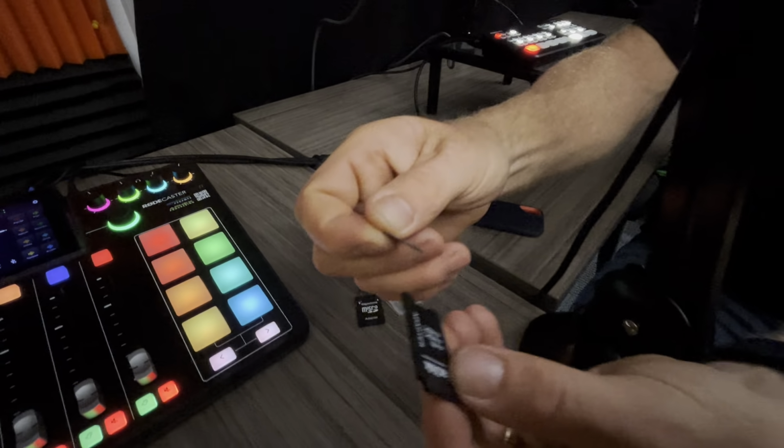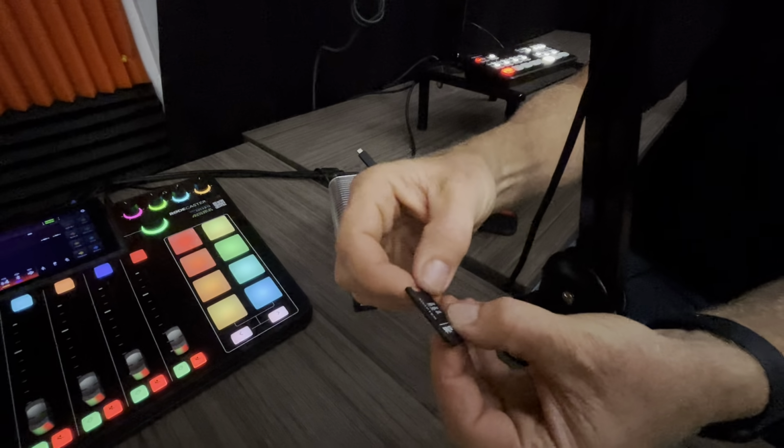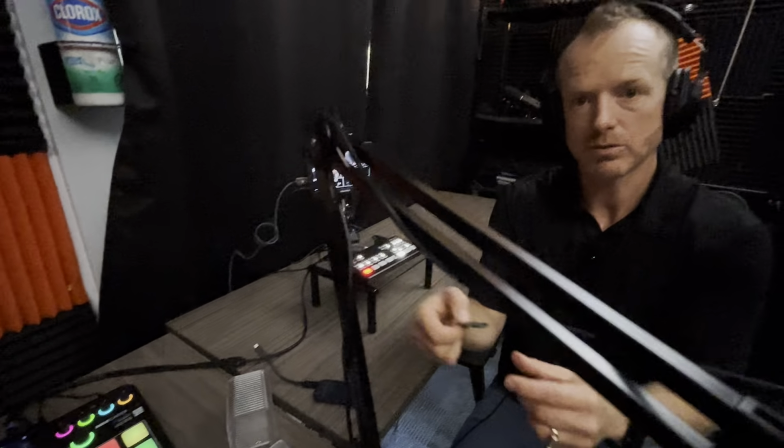You can get one of these little things and plug it in. You can stick this into your computer. It can also get the audio format down. That way you have pure audio, and then you also have audio plus video.